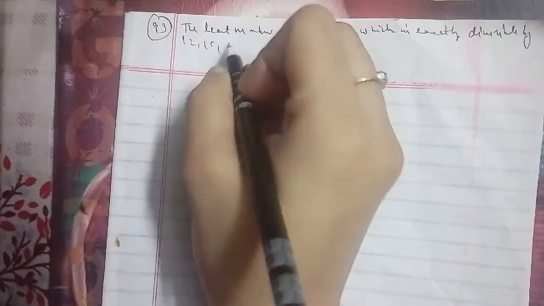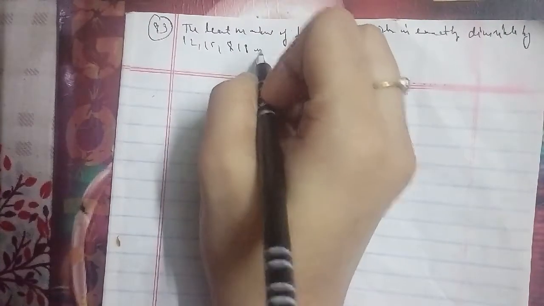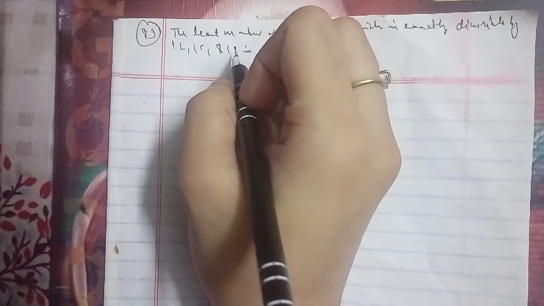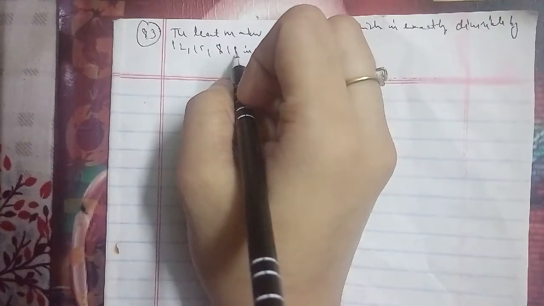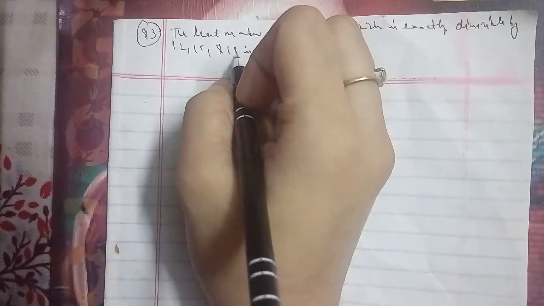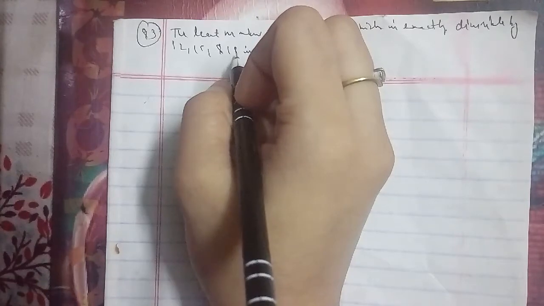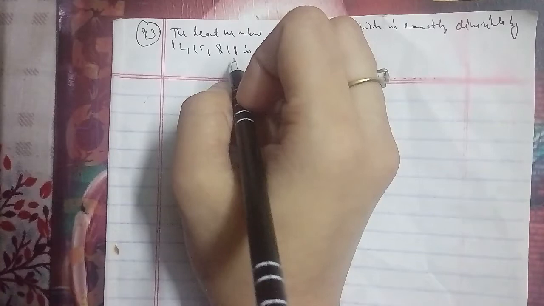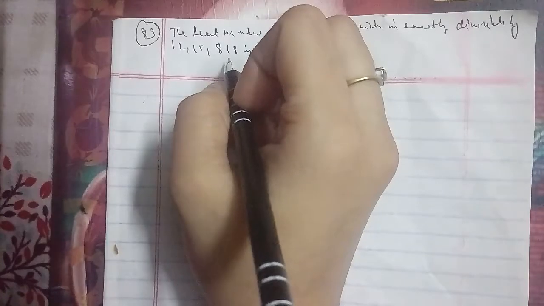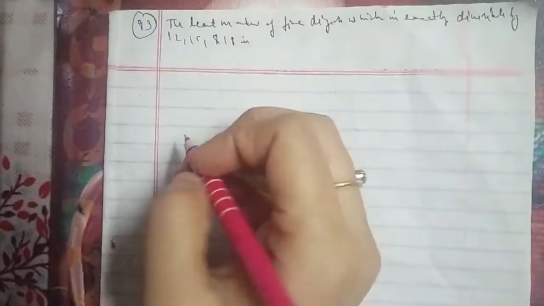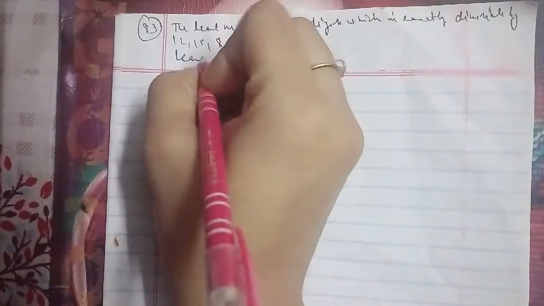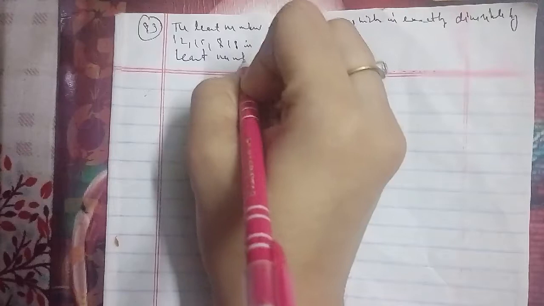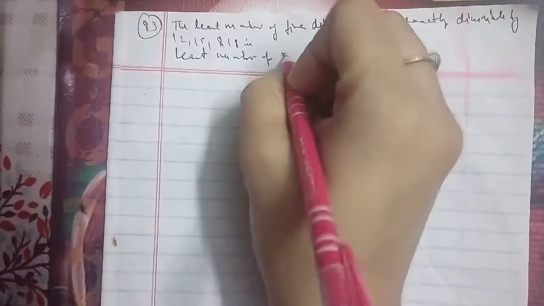Now the solution of this is as follows. The least number of 5 digits is 10,000, and the LCM of 12, 15 and 18 is 180.